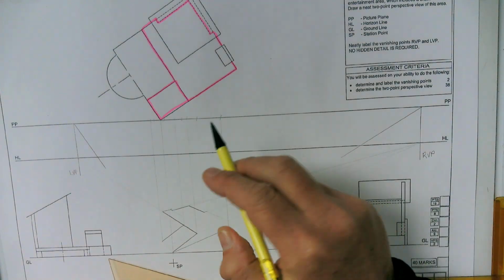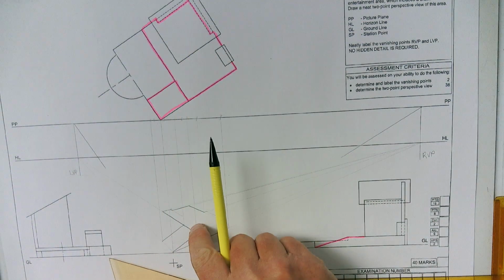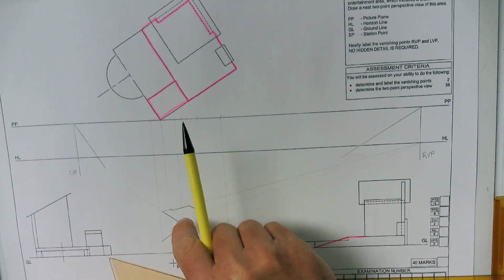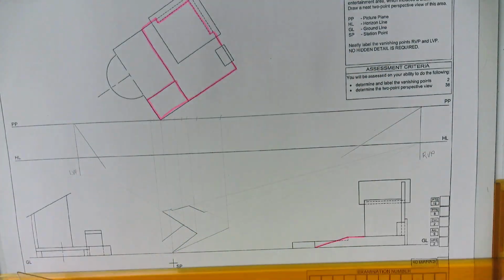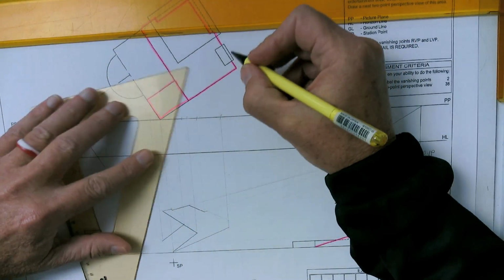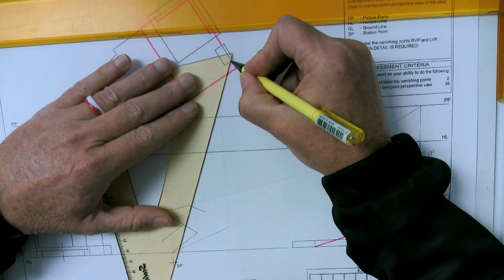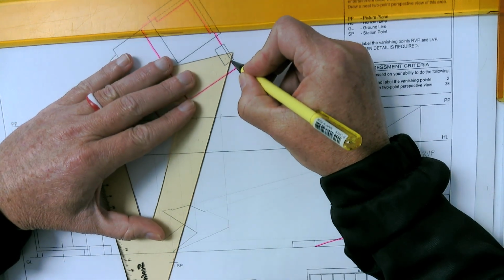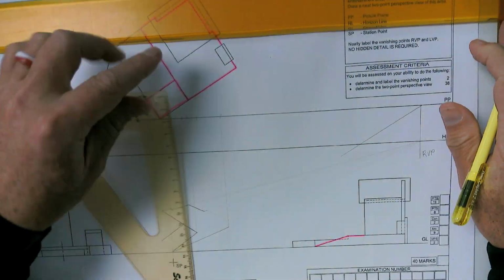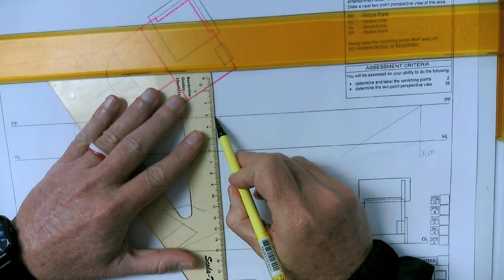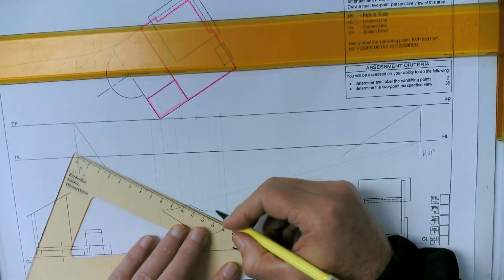So not necessarily, because it's hidden detail doesn't mean you're not going to see it here. But okay, makes sense. You just can't see it from that view there, but when you're drawing it at the bottom, you will be able to see it. Yes, that is correct. So a lot of the time when they tell you don't draw hidden detail, they are talking about the inside of a house or inside of a building where it is hidden all the way.